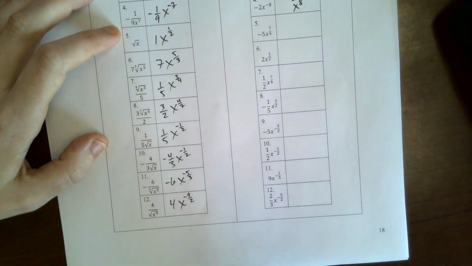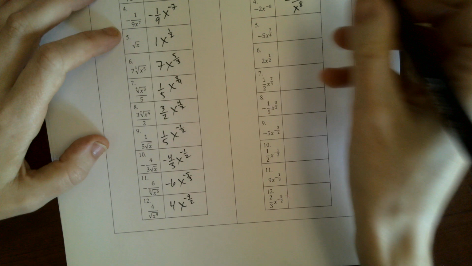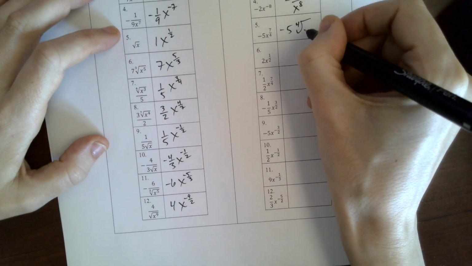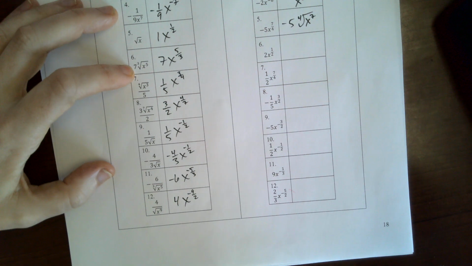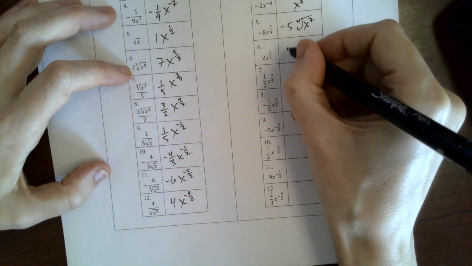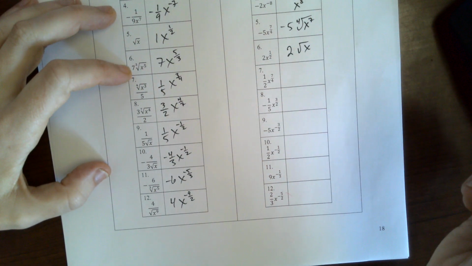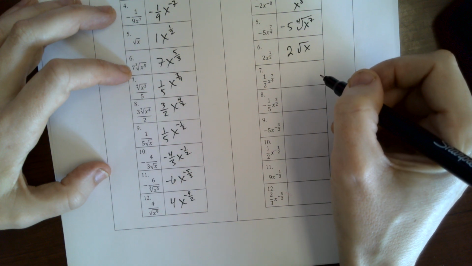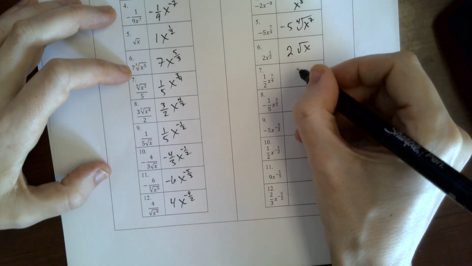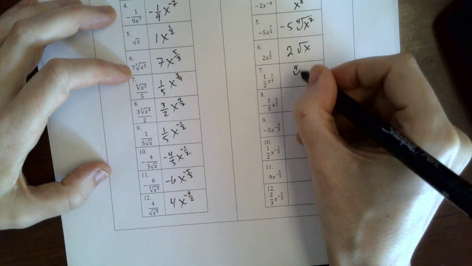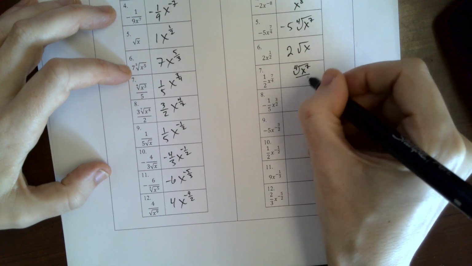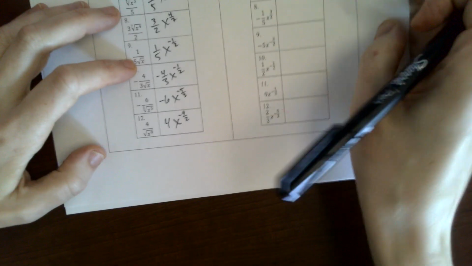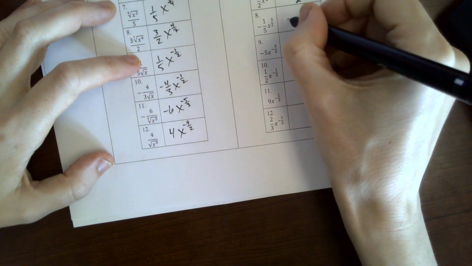Okay, now we have fractional exponents, so we're going to have radicals. 4th root, x to the 7th, 2x, and okay, so I'll do this one, 4th root of x to the 7th over 2. Okay, negative.